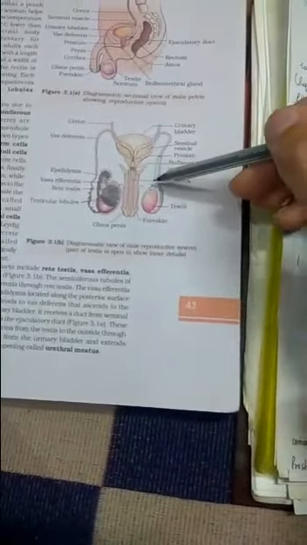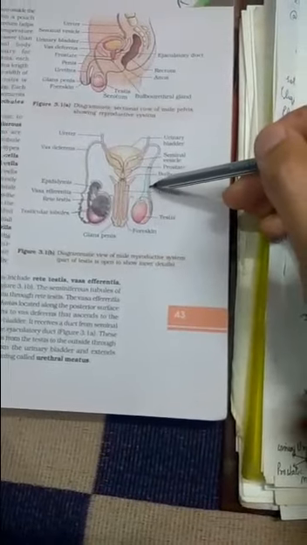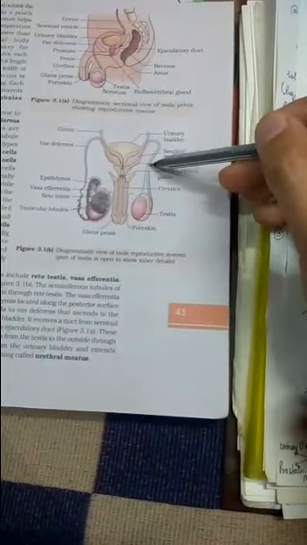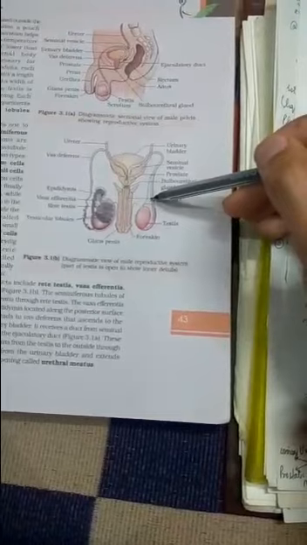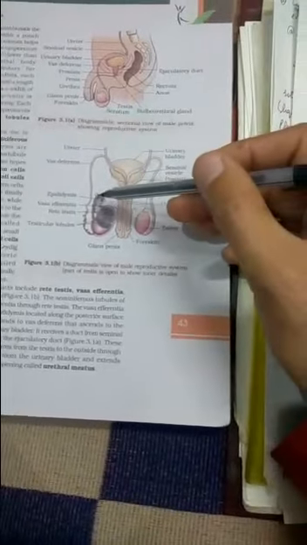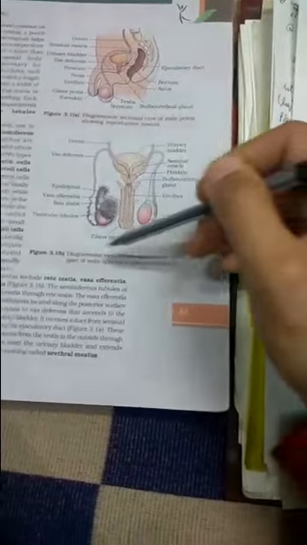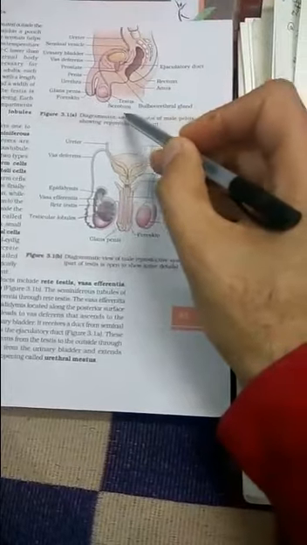You can easily see it in the NCERT diagram also. This is the testicle, and then there is a tissue connecting it to the abdomen. Though they are present inside a scrotum, they remain in contact with the abdomen with the help of spermatic cords.